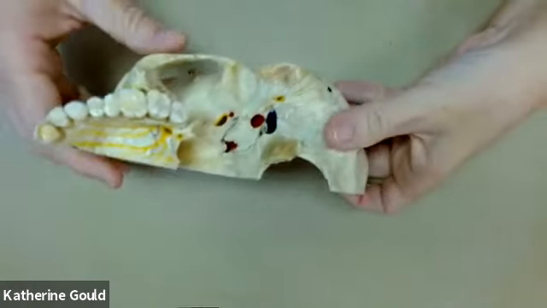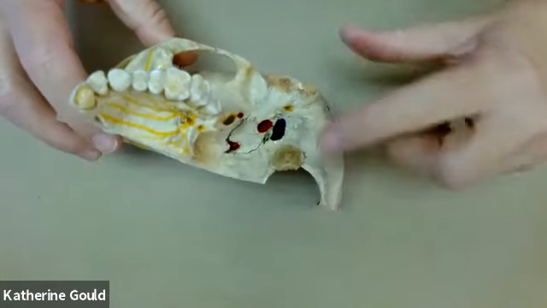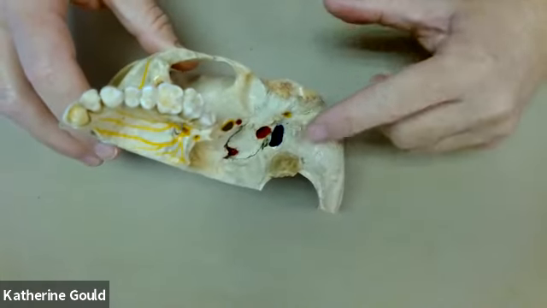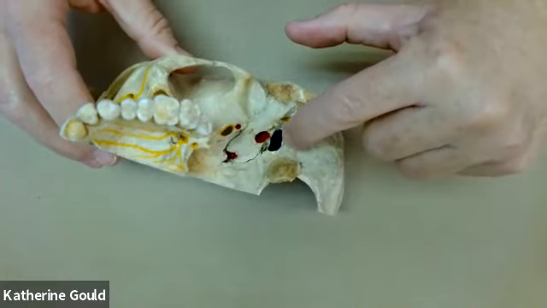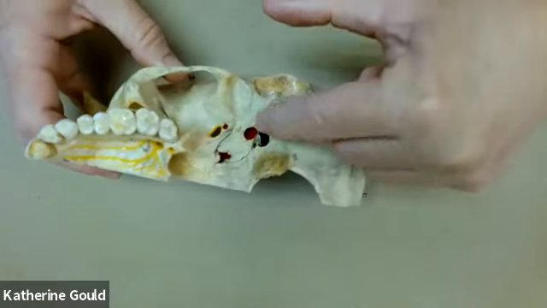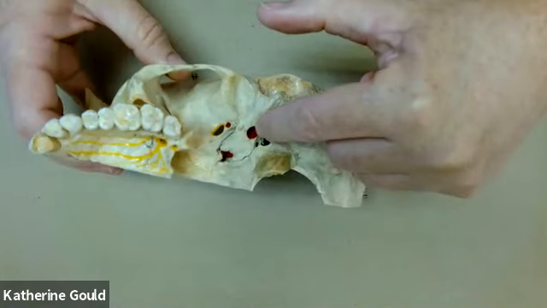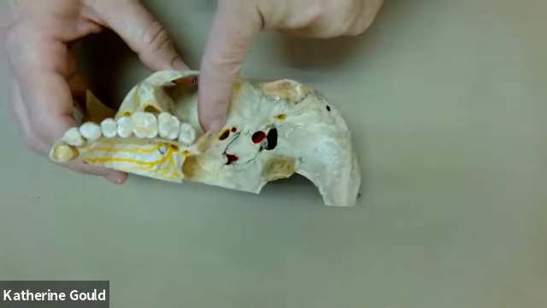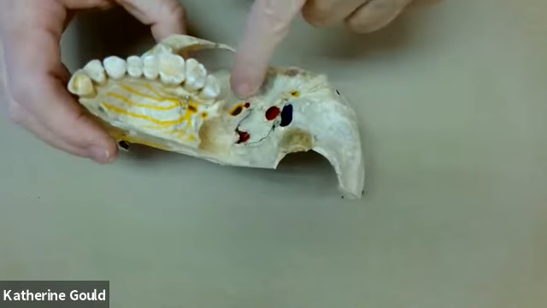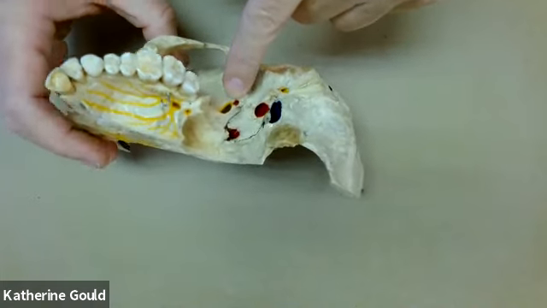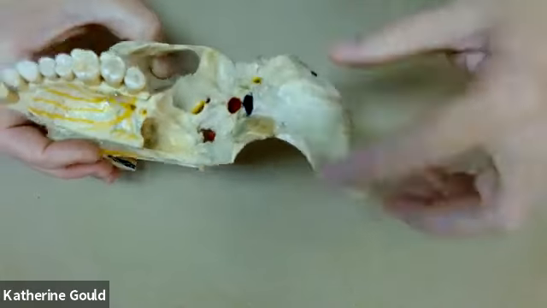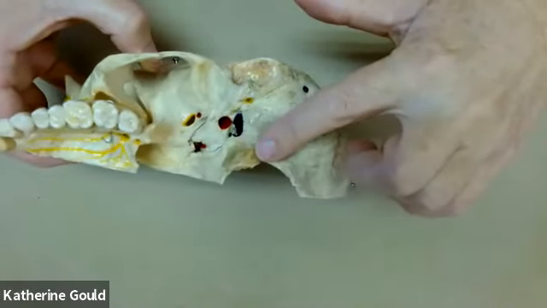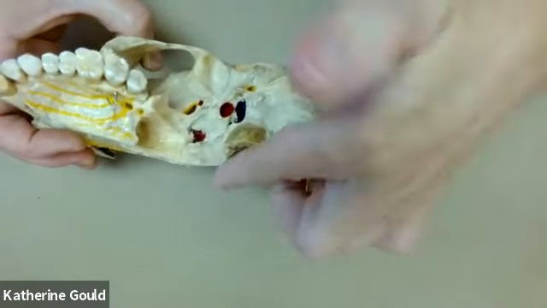We can also see, and I really like this one because they've colored the holes based on whether there's an artery, a vein, or a nerve that goes through. So the blue one, of course, is the jugular foramen, and then anterior to that, the carotid canal. Foramen ovale is orange for nerves, foramen spinosum, red for artery, foramen lacerum, red for arteries. There's our condylar canal and half of the foramen magnum.